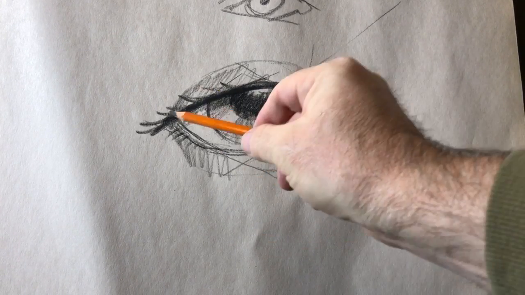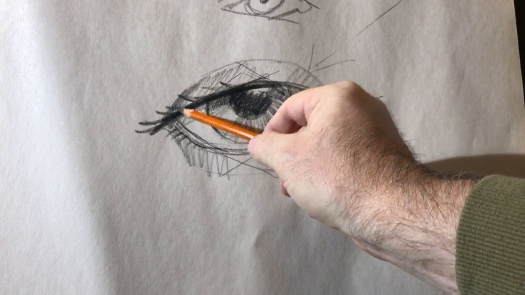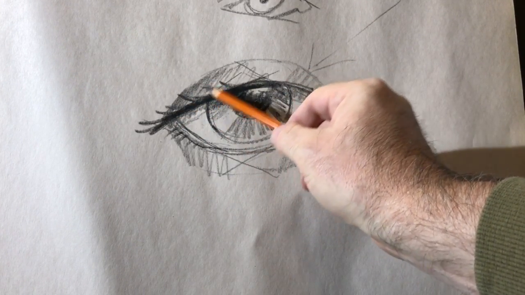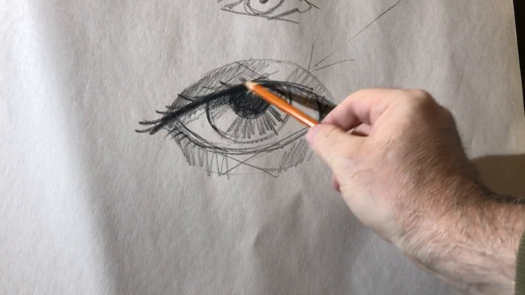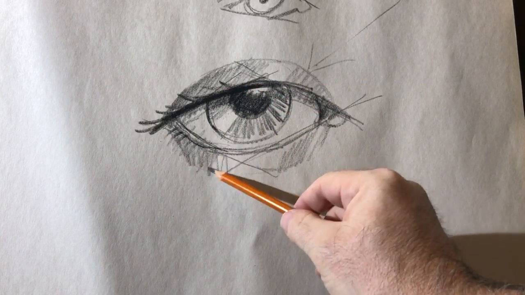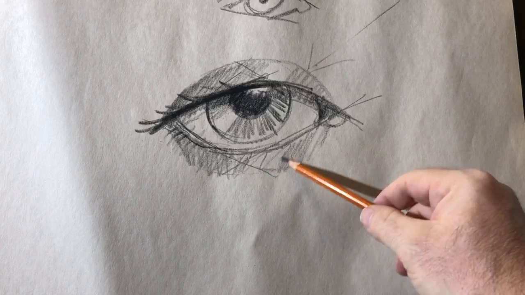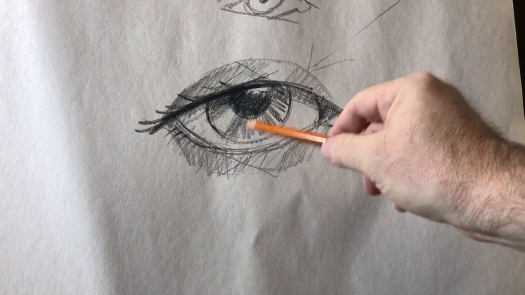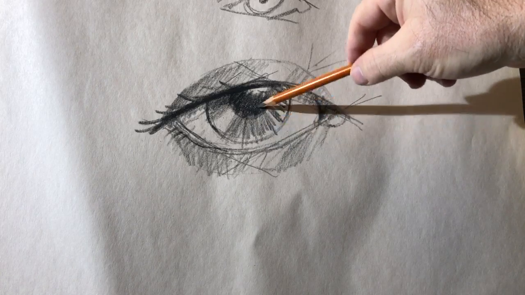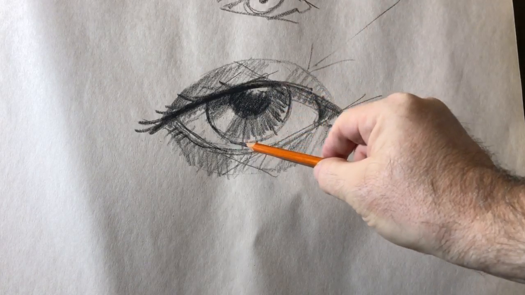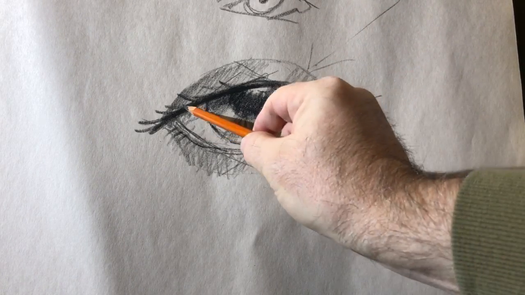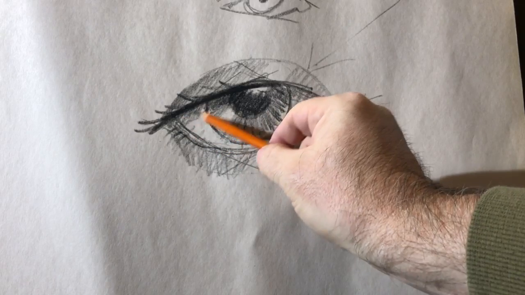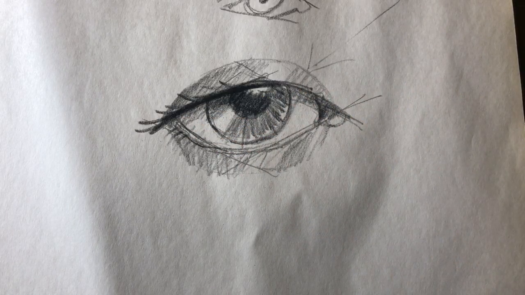Okay. So finishing off, I'm just going to kind of tighten up everything using just the weight of the pencil. And voila, you have an eye.